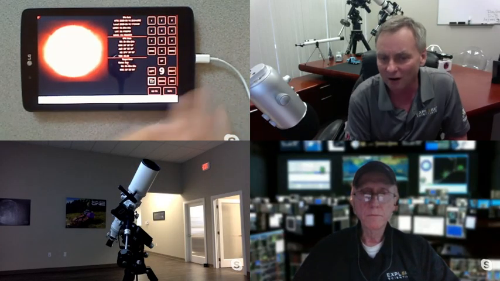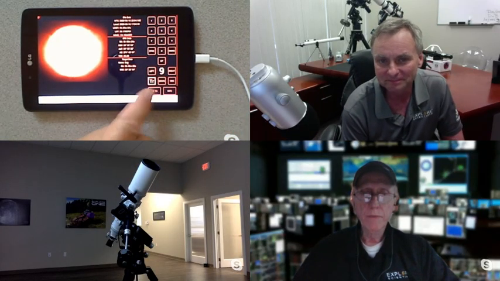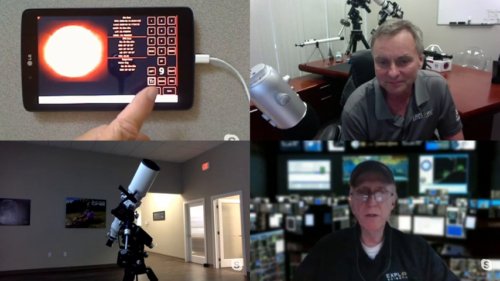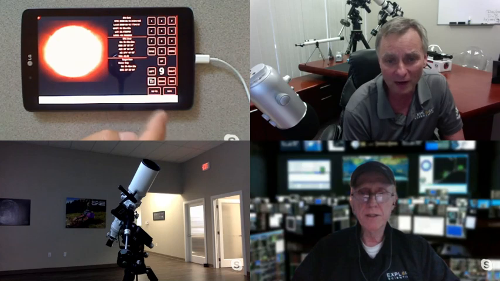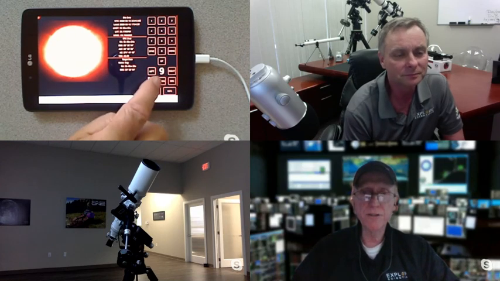Let's just cover that one more time. It's a toggle switch. TR mode is track mode. It's turning only in right ascension. Track mode is for astrophotography.